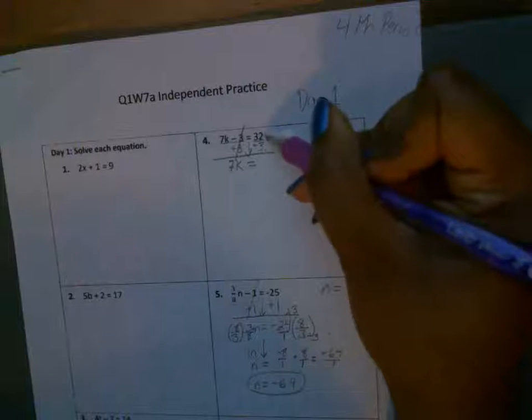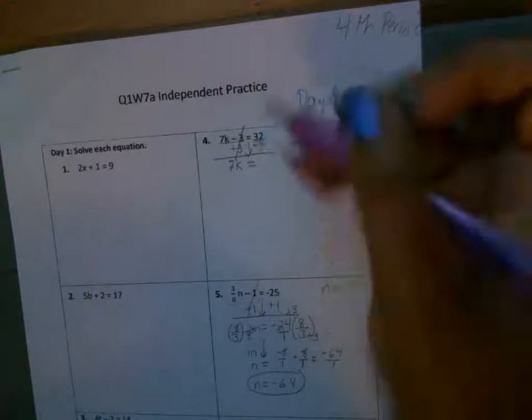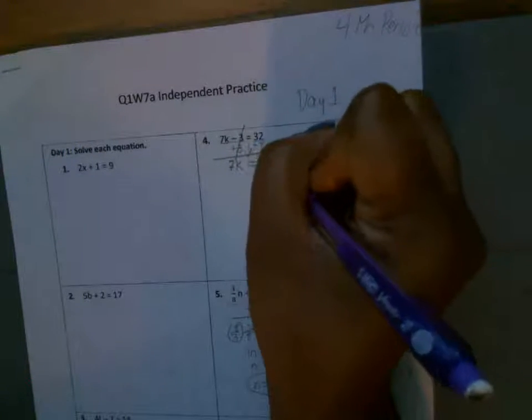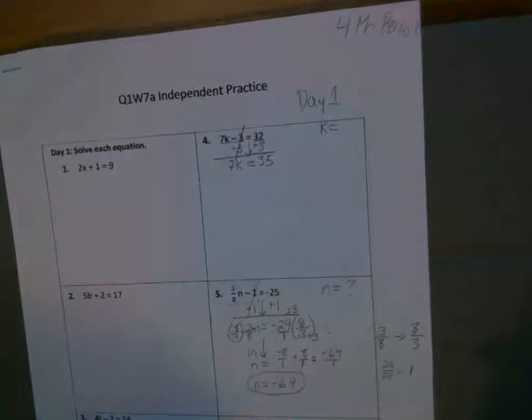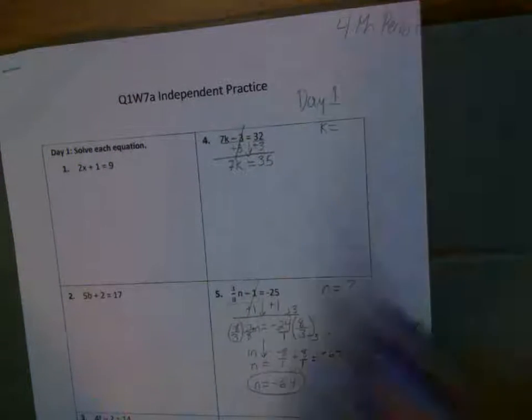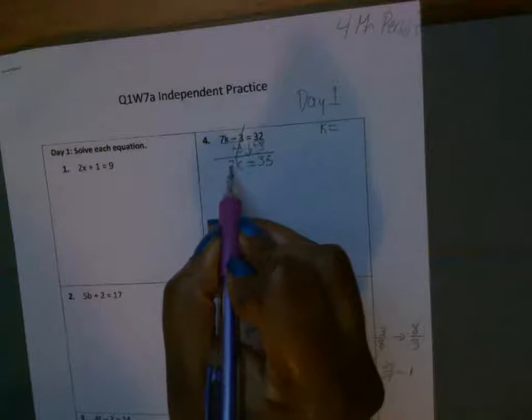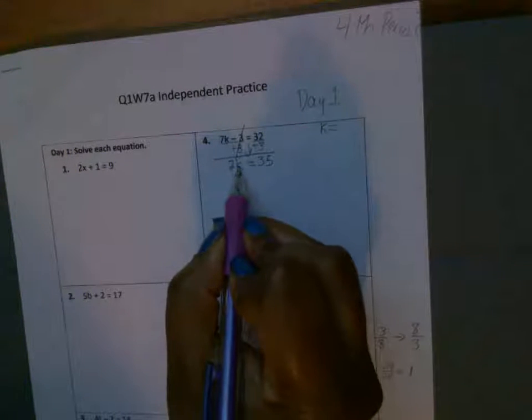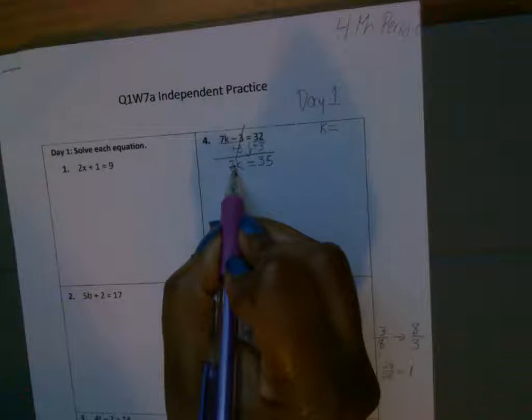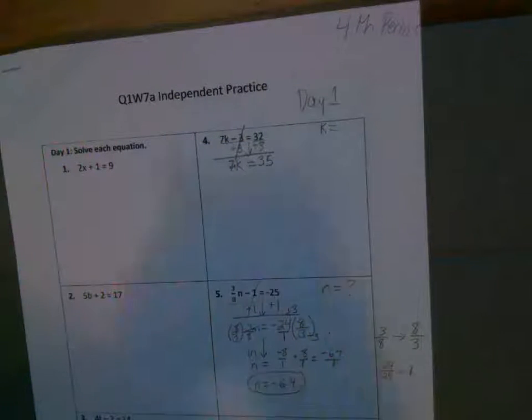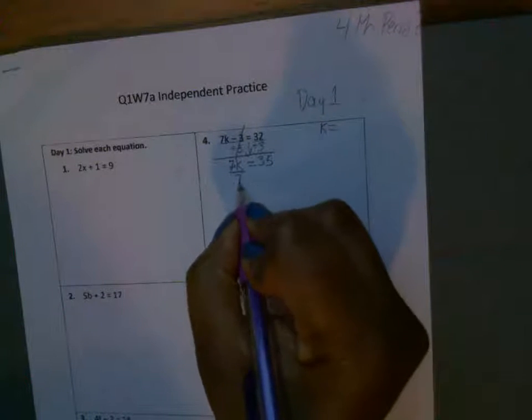We're going to add 3 to this side. 32 plus 3 gives us 35. Now, in order to get K by itself, the operation that's automatically between this number and this variable is multiplication. The opposite or inverse of multiplication is division. So you're going to divide by 7 on both sides to get rid of the 7.